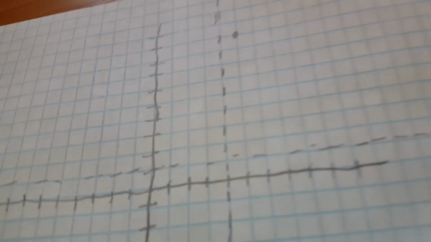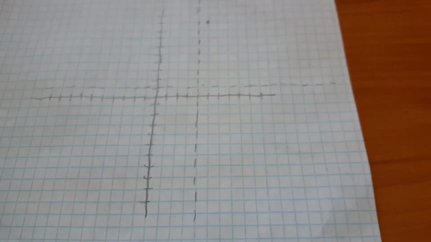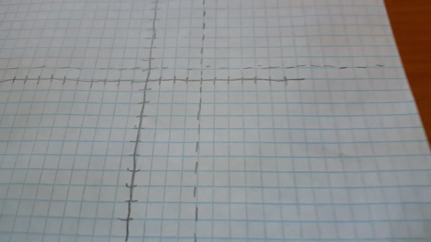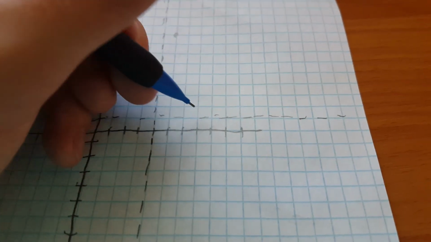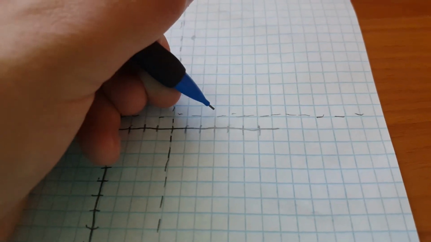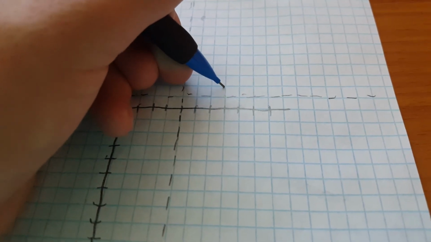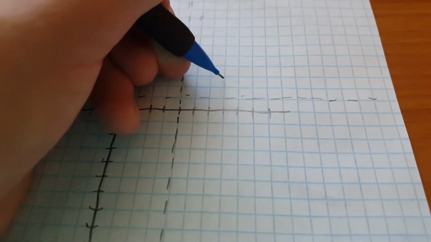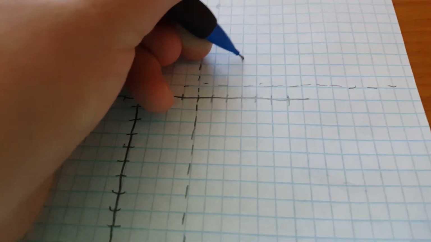Now let's plot these points. So I just plotted 5, 9, which is right there. Okay, now let's plot 7, 11 over 3. So, let's see, this is 6. 11 over 3, that would be around here.